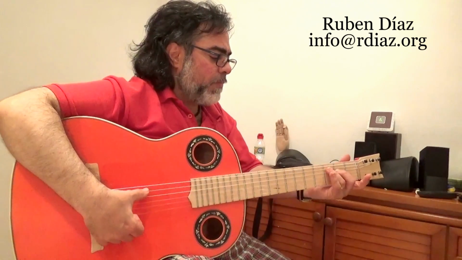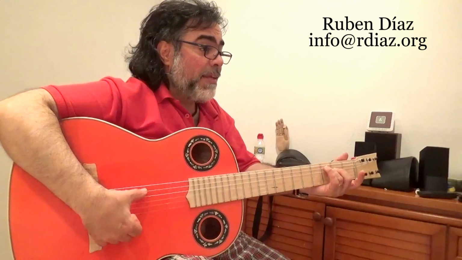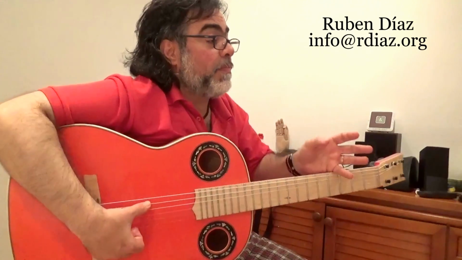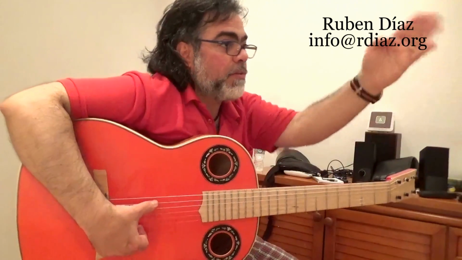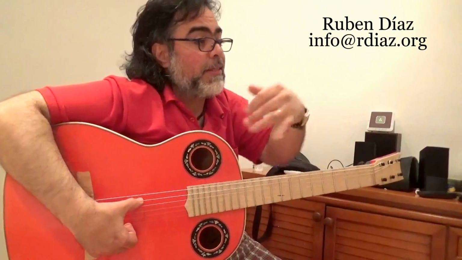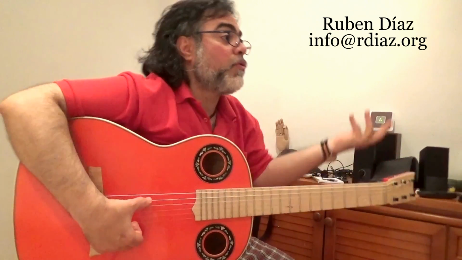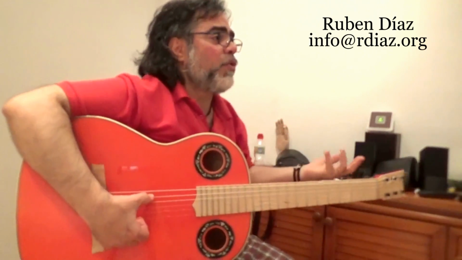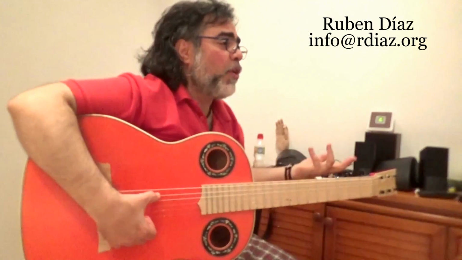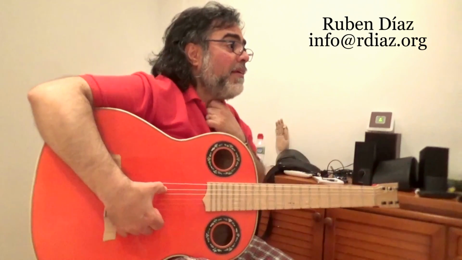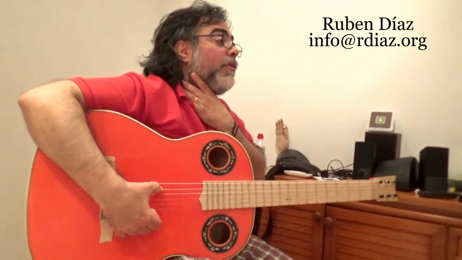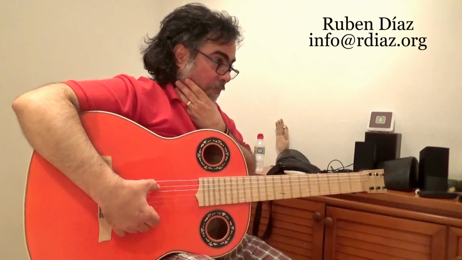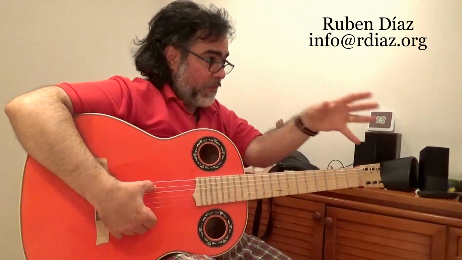So therefore, if we say the tonic is the first degree, the second degree is the supertonic, the third degree is the mediant, the fourth degree is the subdominant, the fifth degree is the dominant, the sixth degree is the submediant, and the flat seventh is the subtonic, and the major seventh is the leading tone. This is the form, its nature.